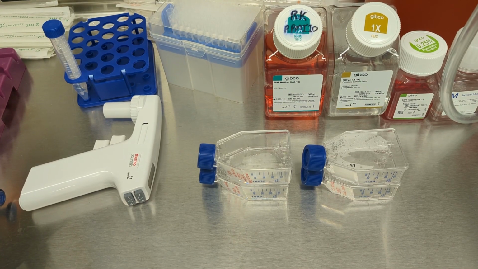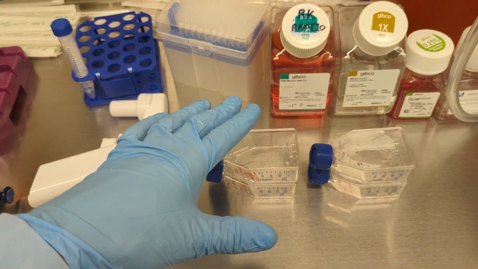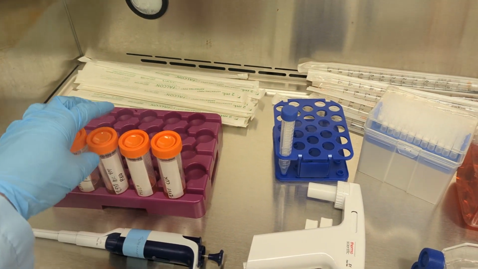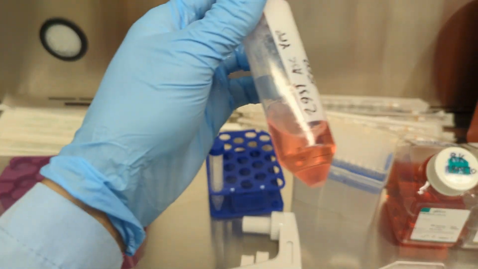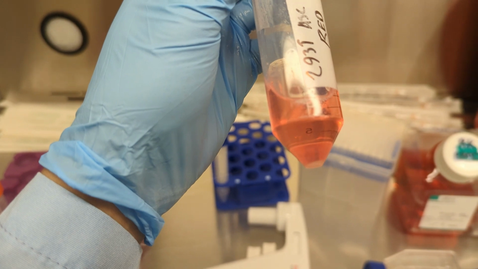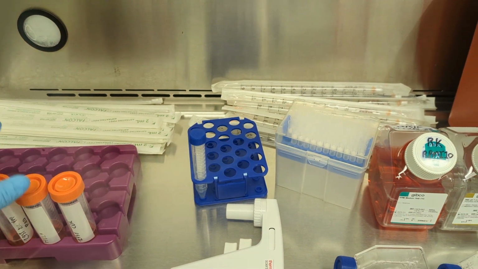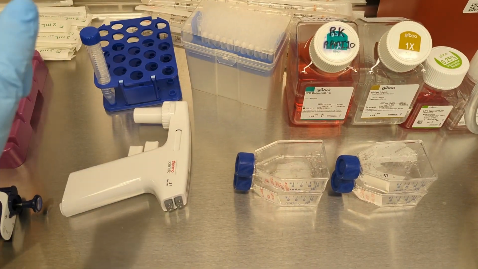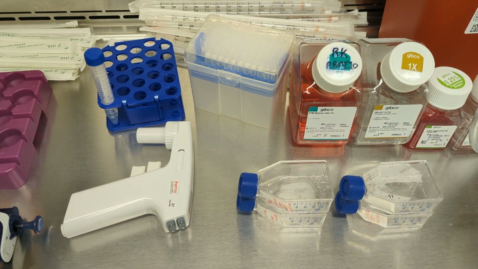So what I went ahead and did now is I took our media and our cells out of these flasks and I put them into these tubes so we could centrifuge them. And if we take one of these tubes, you can actually see the collection of cells down at the bottom there. And those cells will be diluted from these tubes and put back into the flasks so we can store these long term. If we don't do that, they'll continue to grow and eat up all of our media.